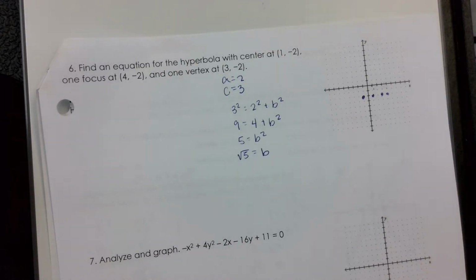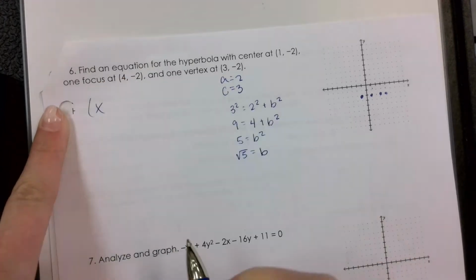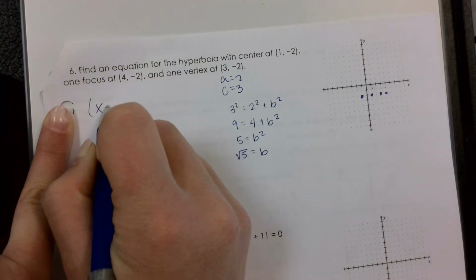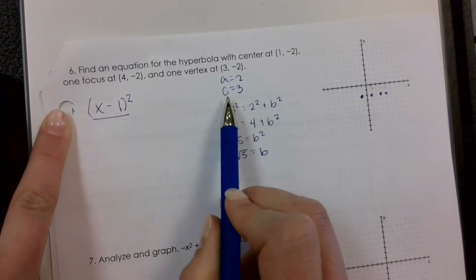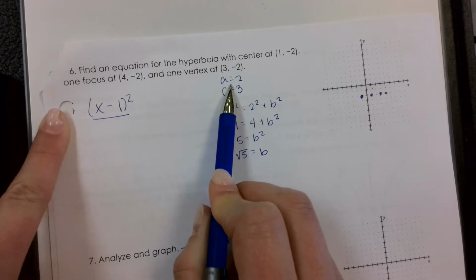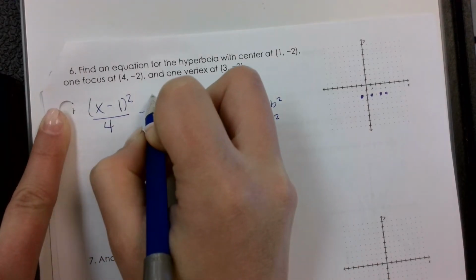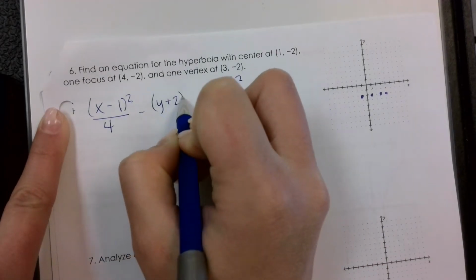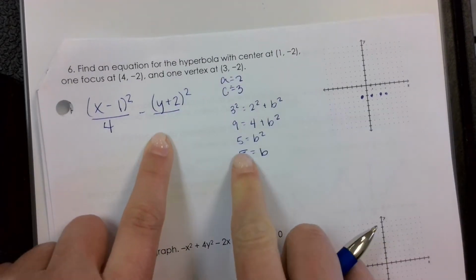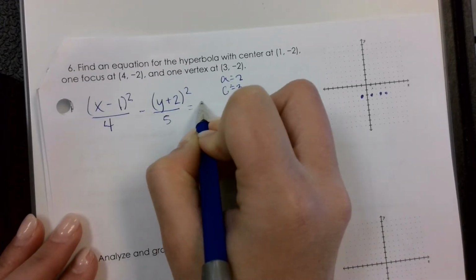So now we can write our equation. So which variable do we say comes first? Your x. So we'll have x minus 1 all squared over. How far did we go in the x direction? 2. Square that, you get 4. That's what goes below the x. Is that okay? Then we're going to have minus for your y's up top. What are you going to have? Plus 2. All that squared. And then our b value we got was square root 5. So when you square that, we'll just have 5. And the whole thing equals 1.